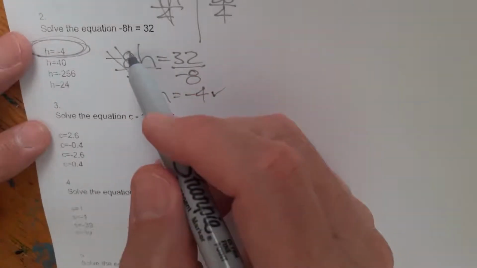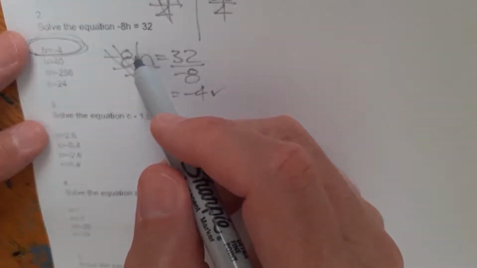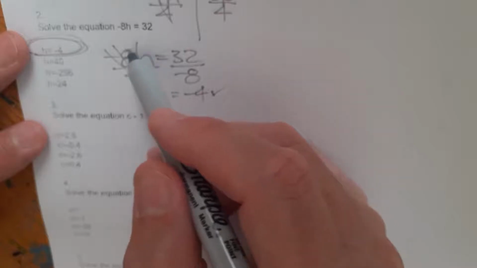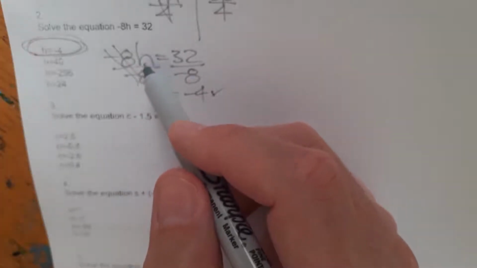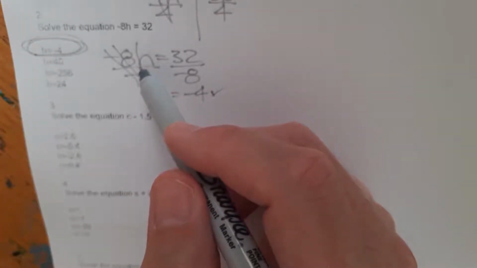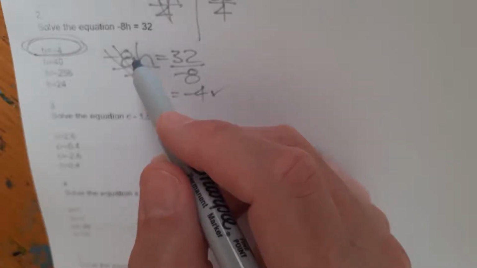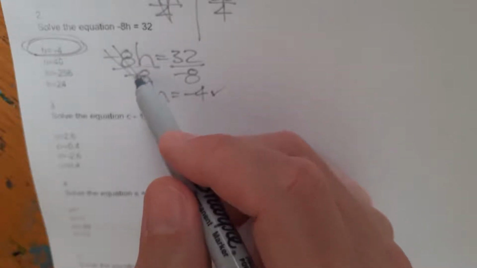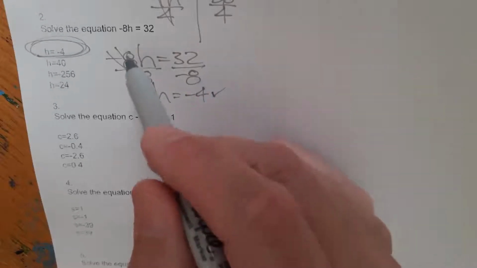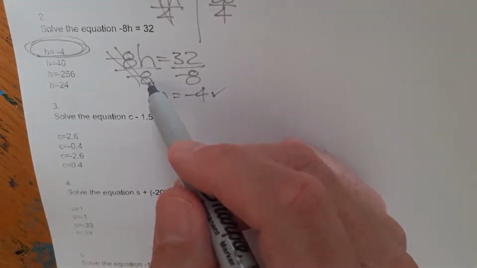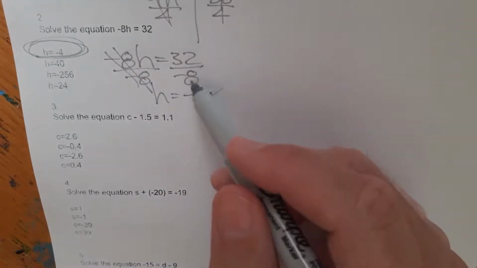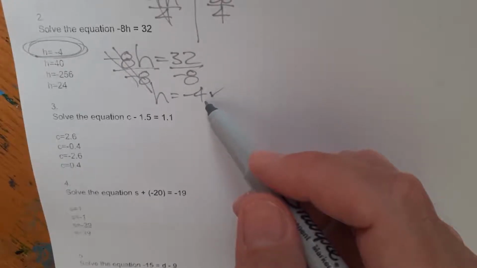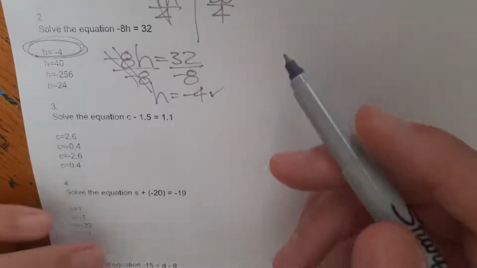Notice that this value is being multiplied by the h. So what did we do to remove it from this h and isolate the variable? Isolate means to get that h alone. Because it was being multiplied by a negative 8, we divided by a negative 8. What we did to one side, we had to do to the other. That made this negative 8 over negative 8 is 1, so you got 1 times h, right? And this just did the math, the computation of 32 divided by negative 8 for negative 4.